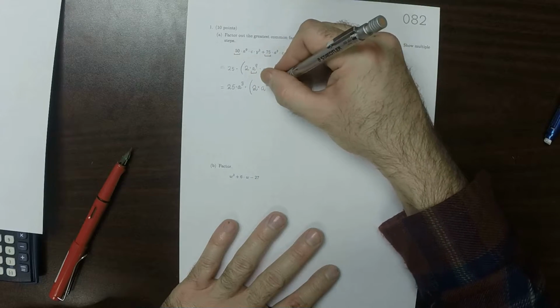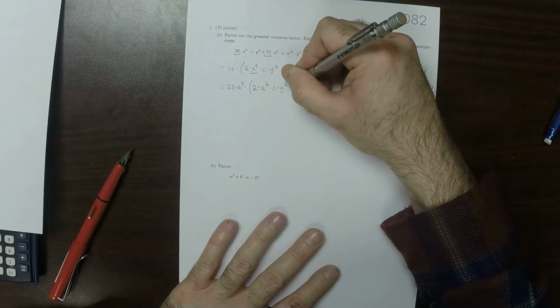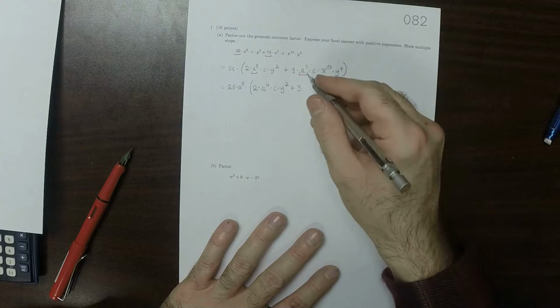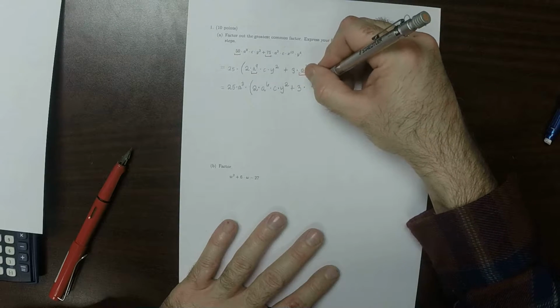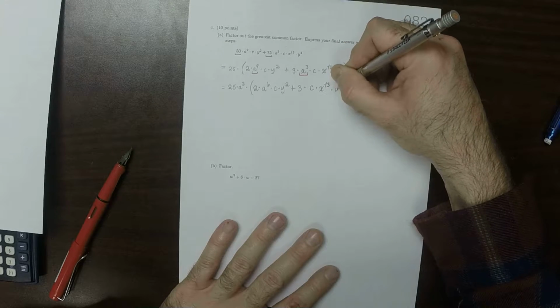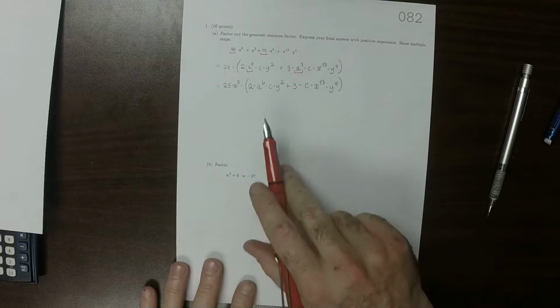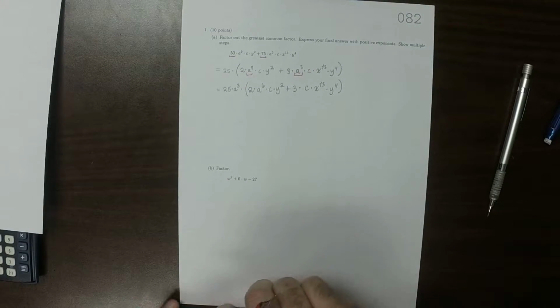So 6 times c times y squared plus 3, and I took all the a's, so they're just gone. C times x to 13 times y to 4. So a's are dealt with.